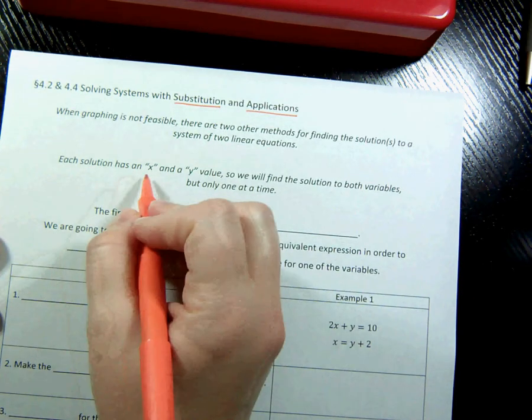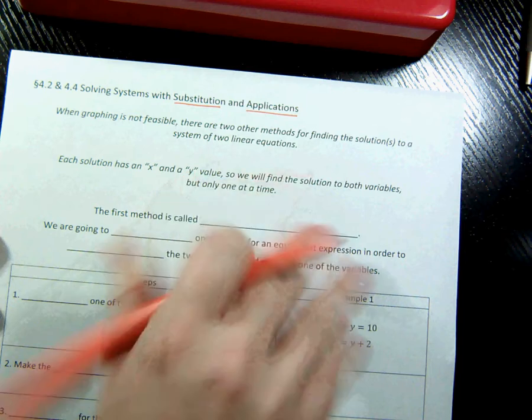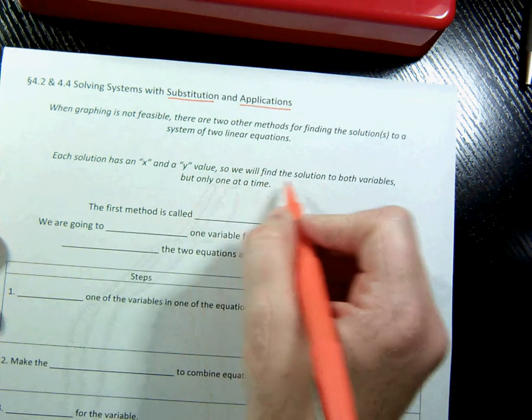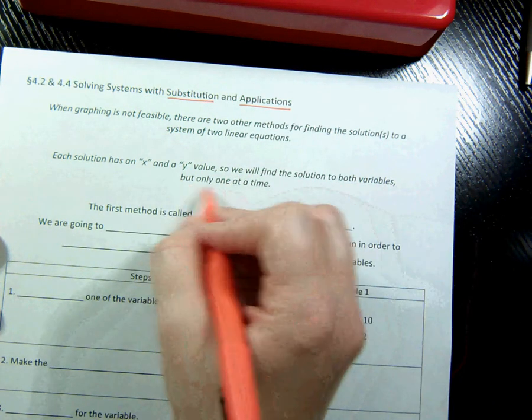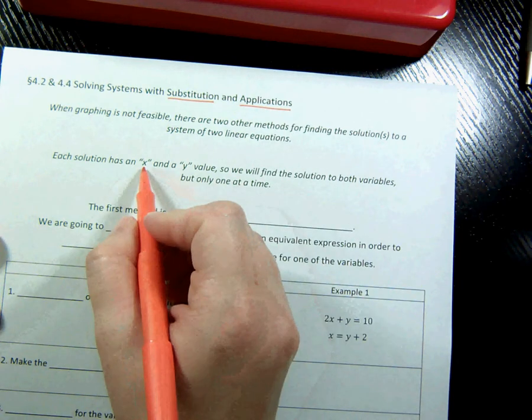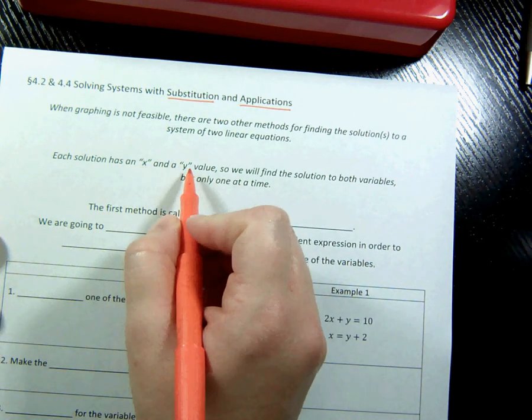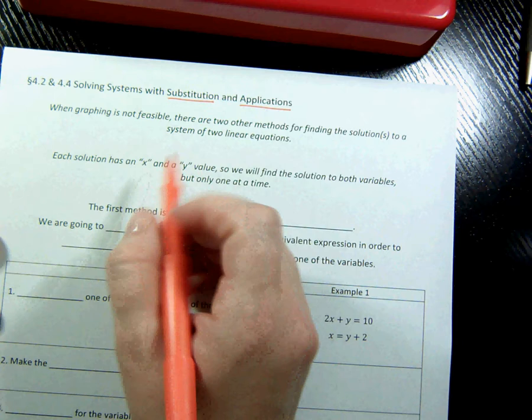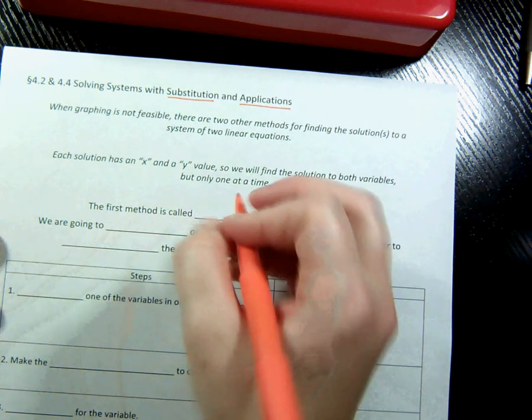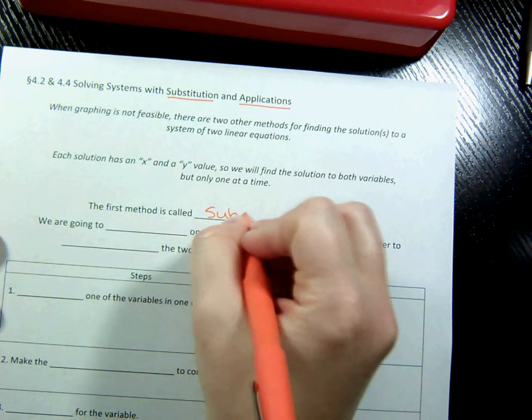Each solution has an x and a y value, like we saw last class. So we will find the solution to both variables, but only one at a time. So we're going to solve for x and then get y, or solve for y and then get x. The first method we're going to learn is called substitution.